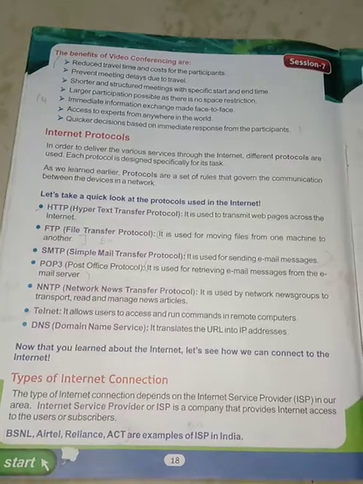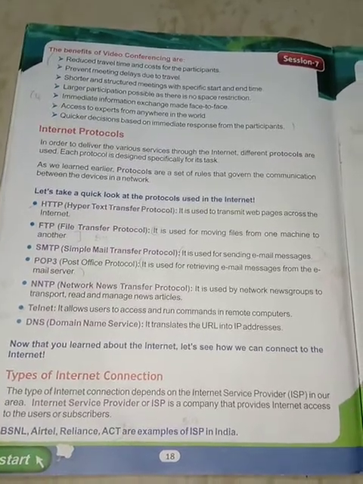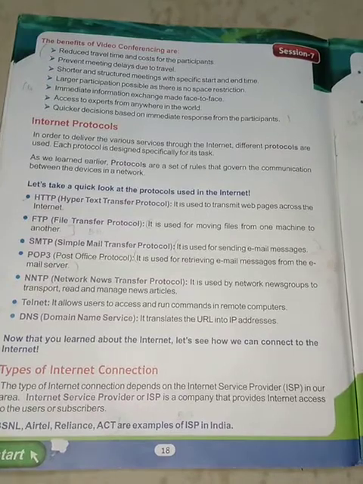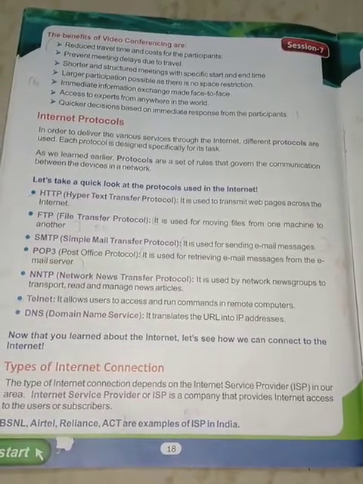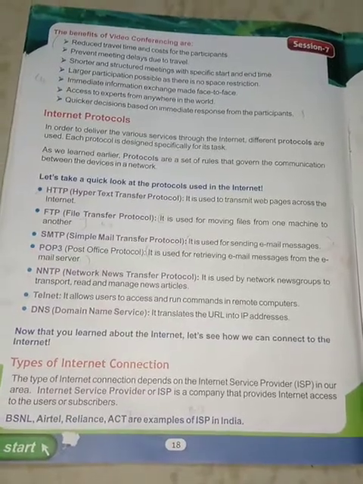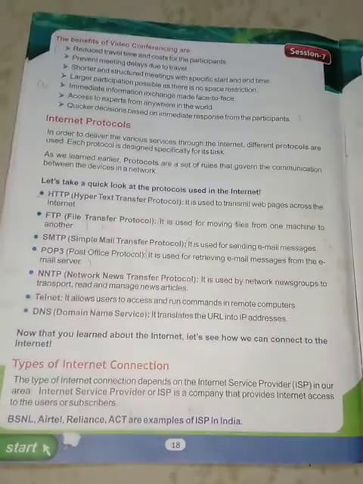Hello students, last class we studied the service provided by internet and the internet protocols. Today let us study types of internet connection.